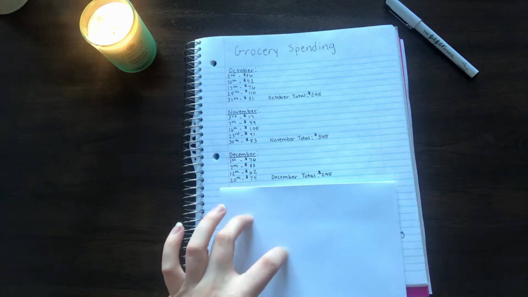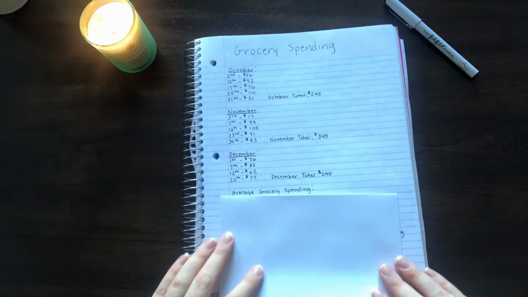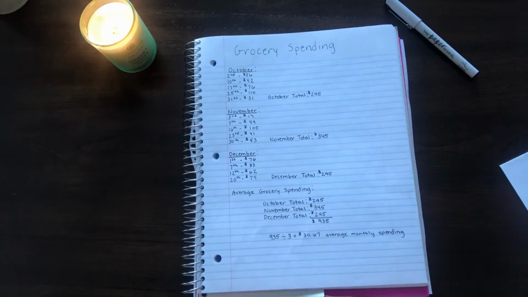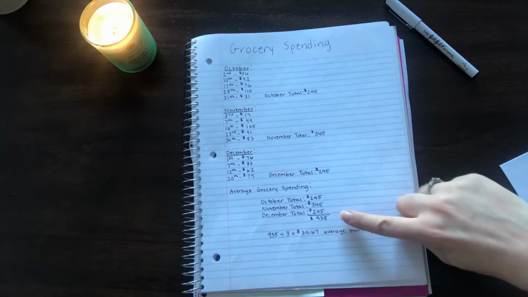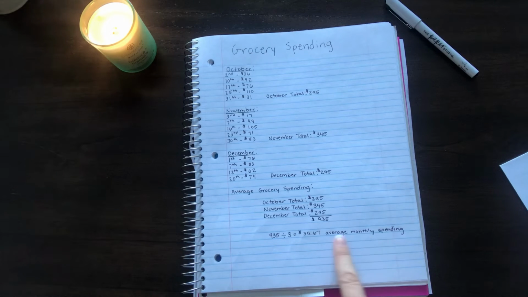After you add up all of your grocery spendings over the past 3 months, you can take that number, which is right here, and divide it by 3, because there's 3 months. So $311.67 would have been my average monthly spending for groceries.